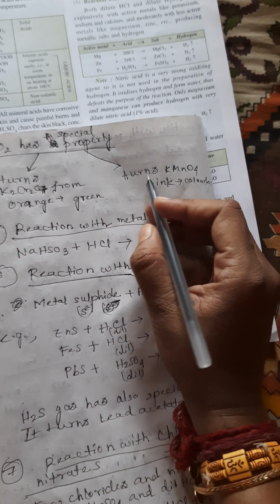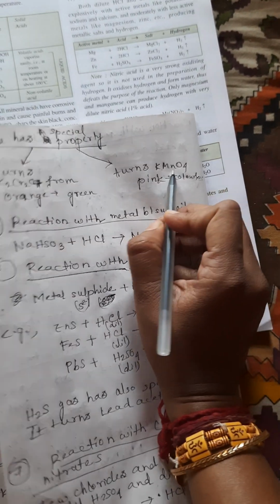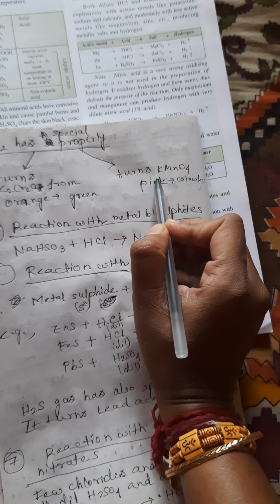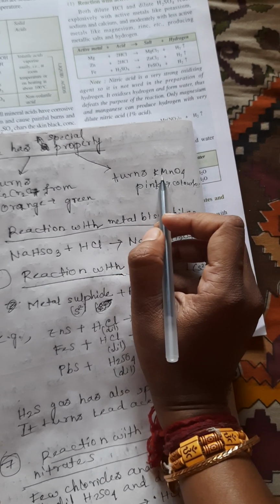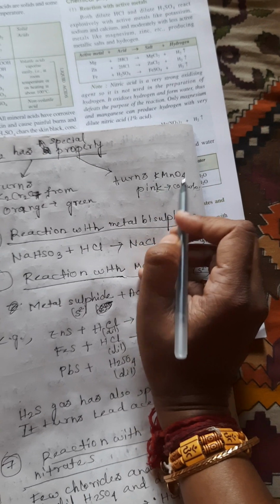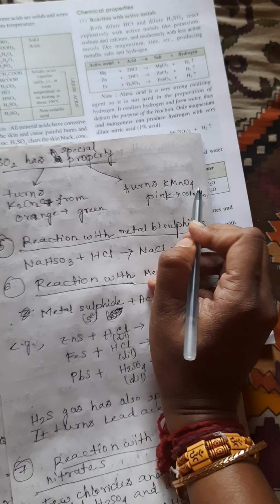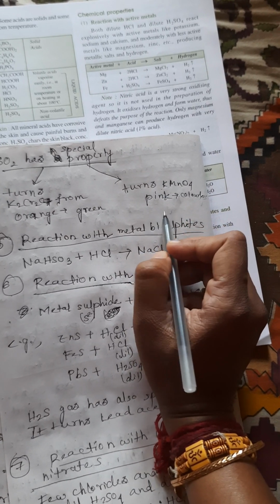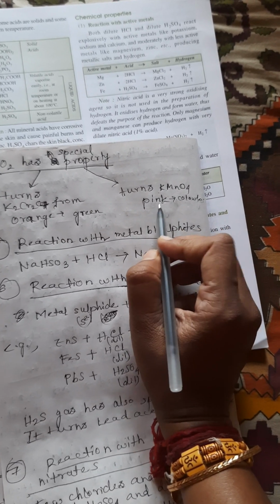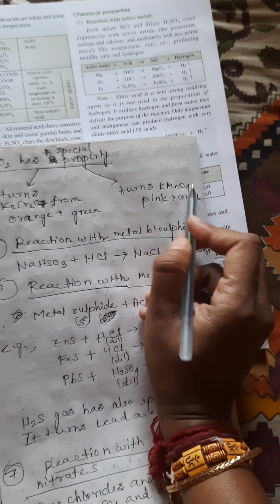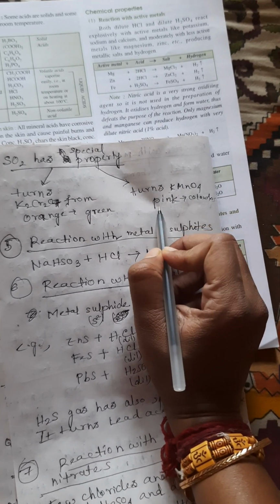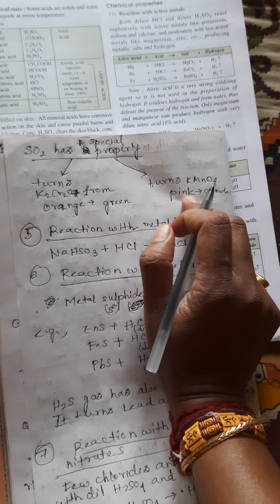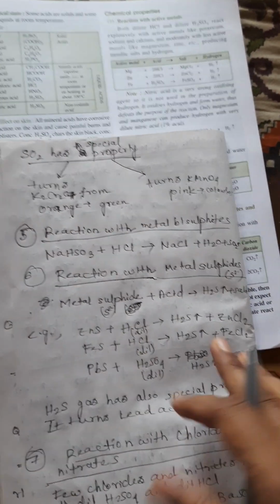And the other properties in presence of potassium permanganate. When potassium permanganate is present in sulfur dioxide gas, or you can pass some sulfur dioxide gas in potassium permanganate solution, then what happened? The color of the solution turns colorless. From pink, because the actual color of the potassium permanganate is pink. So the color changes from pink to colorless. Is this clear? Then you will easily identify the sulfur dioxide gas.